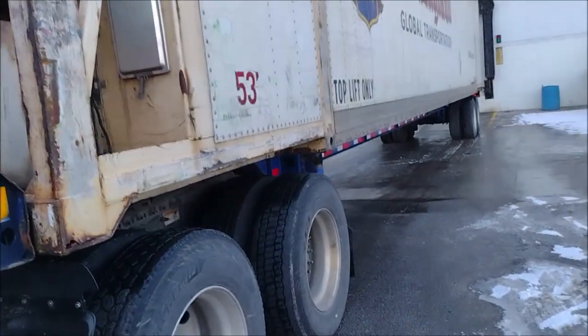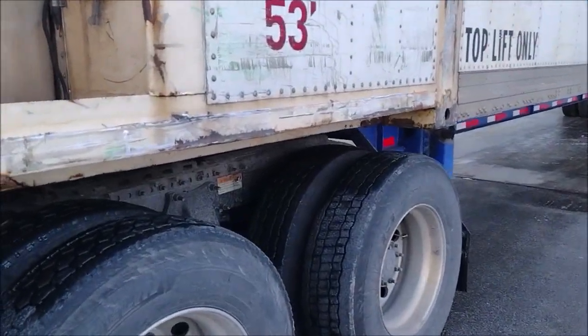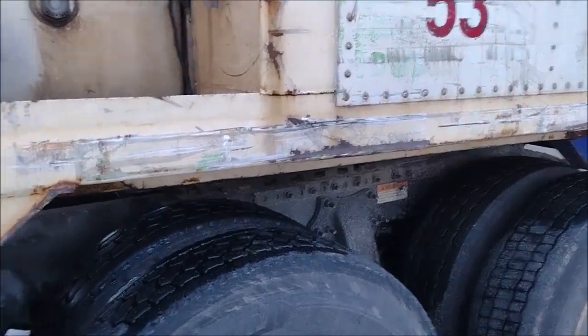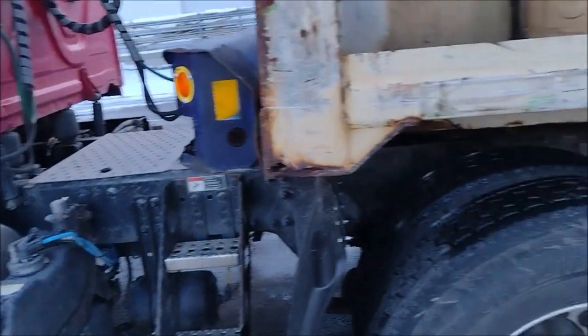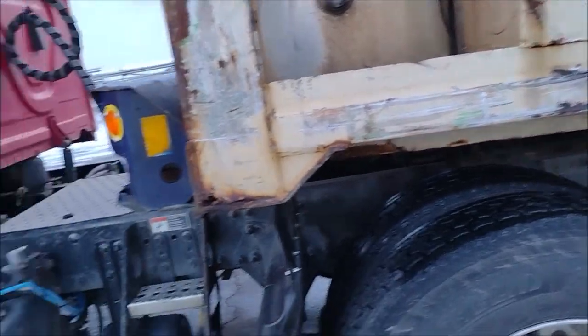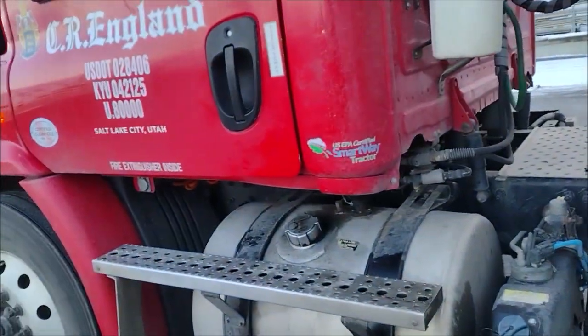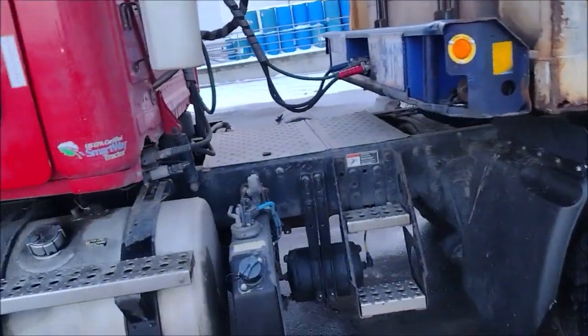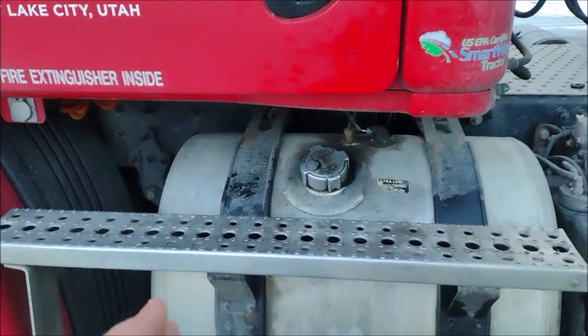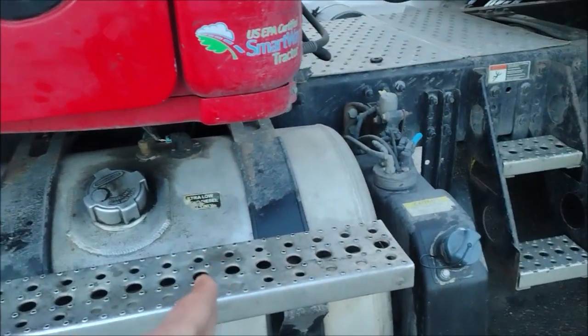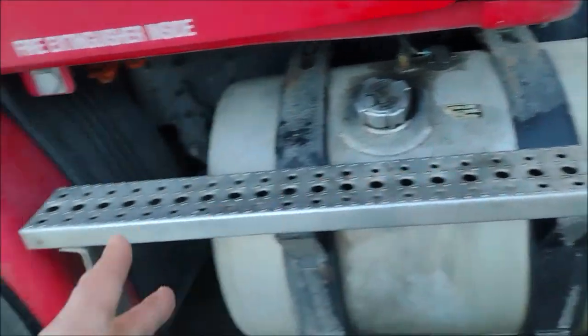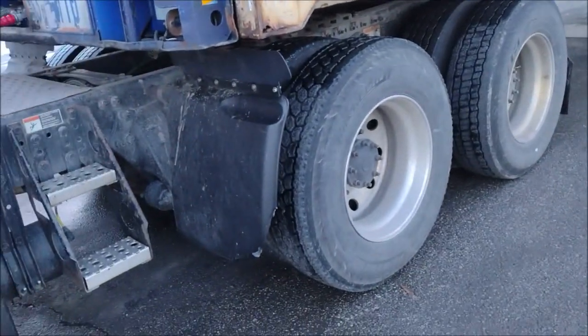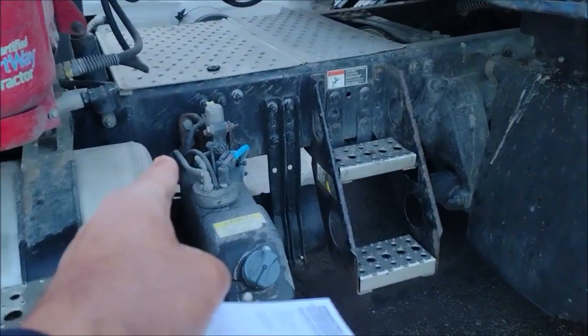So the question of how many slots on the fifth wheel will get you a certain number on the front is not a simple answer, because the center of mass of the tractor with the trailer on it is very close to the middle between the steer and the middle of the drive. So your center of mass is almost right here with the trailer.